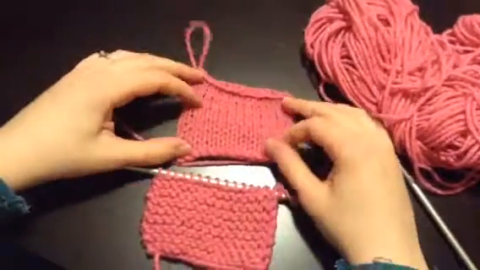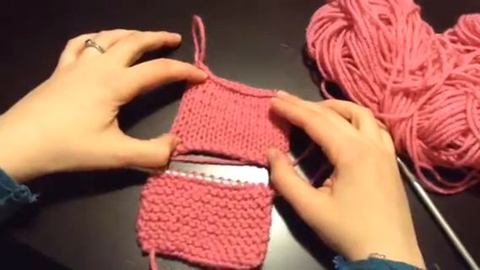So these are your two stitches for the first edition of Stitchopedia.